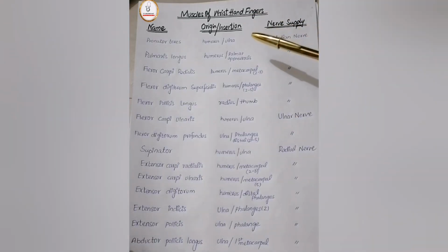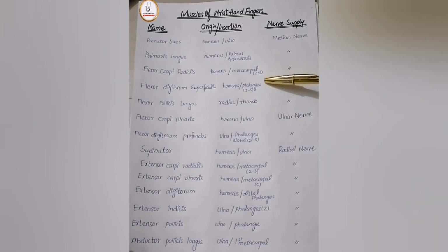In this way, today we covered all the muscles of the wrist, hand and fingers according to their nerve innervation.